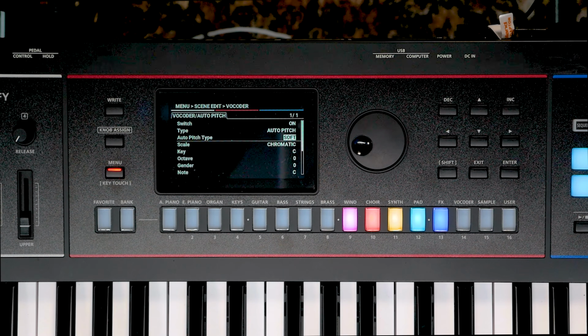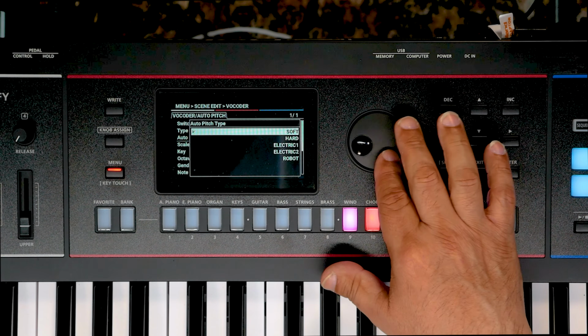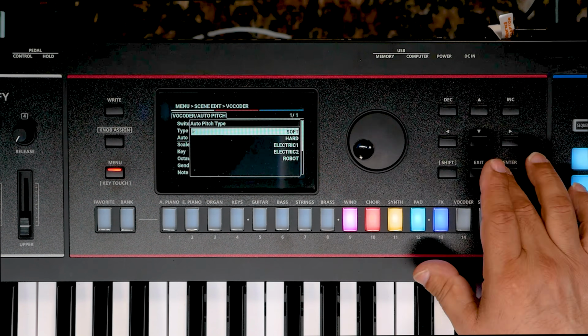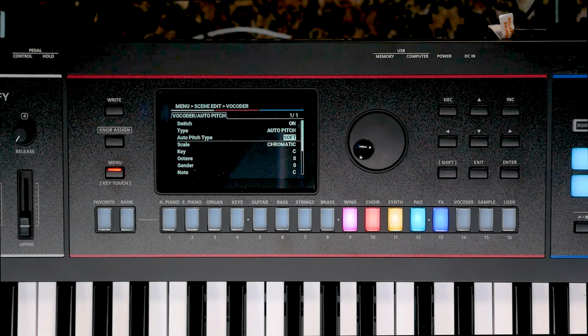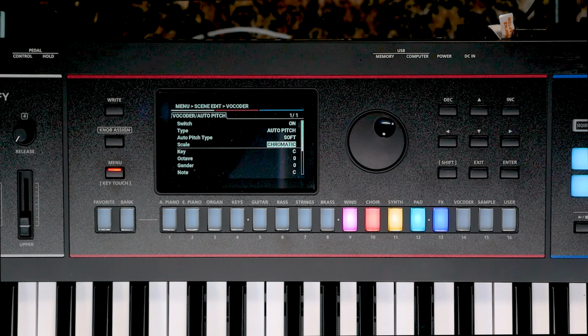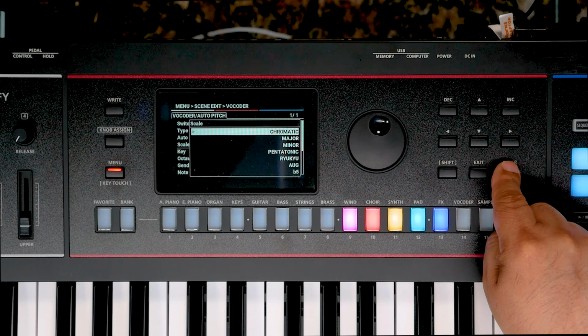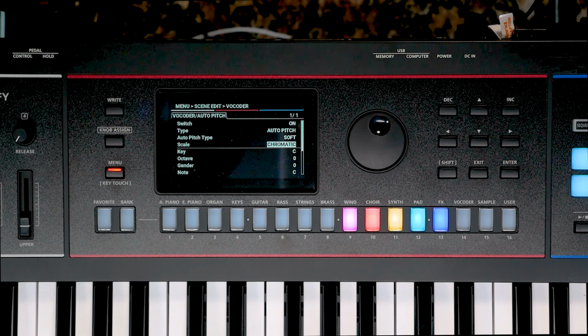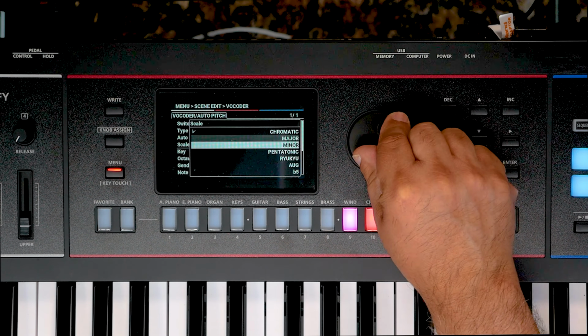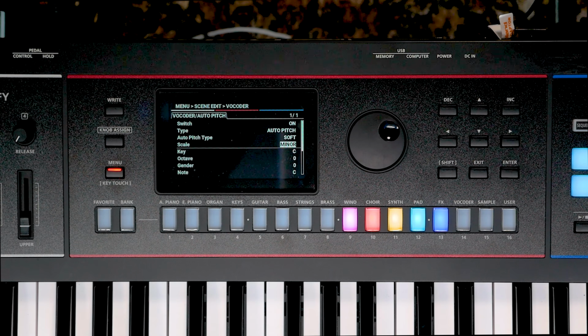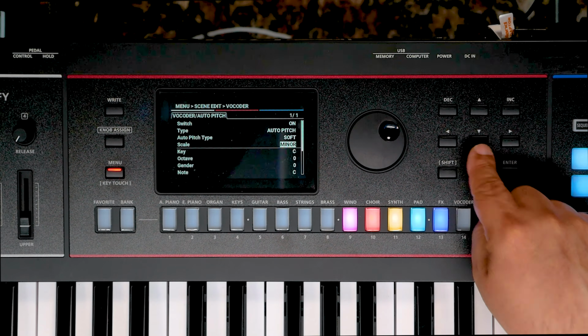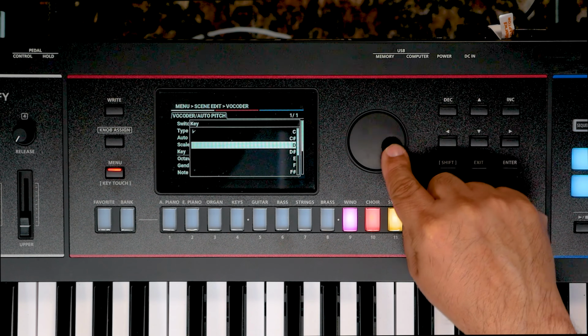I'll go ahead and select Soft by pressing the Enter button. I can choose what type of scale I'm going to use for my auto pitch by pressing the Enter button. I have choices such as chromatic, major, minor, pentatonic, and so forth. In this example, let's choose minor, and I'm going to press the Enter button to select it. Since I have chosen minor, the next parameter I need to decide on is key. I can press the Enter button and I see all the keys that are available to me. So I'm going to just choose the key, and in this example, I'll choose the key of F.